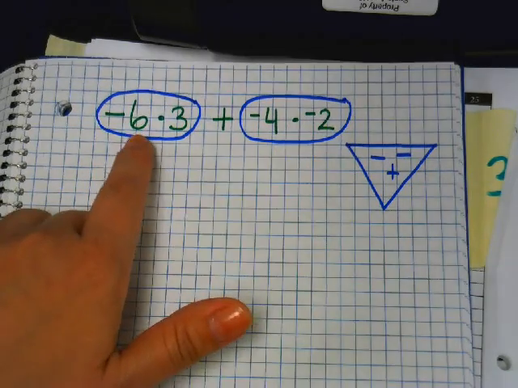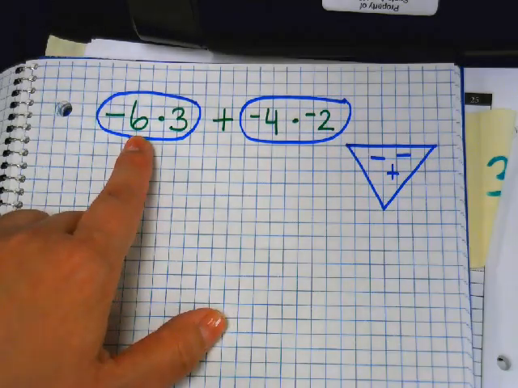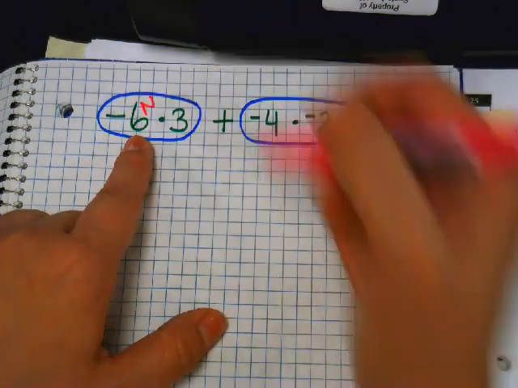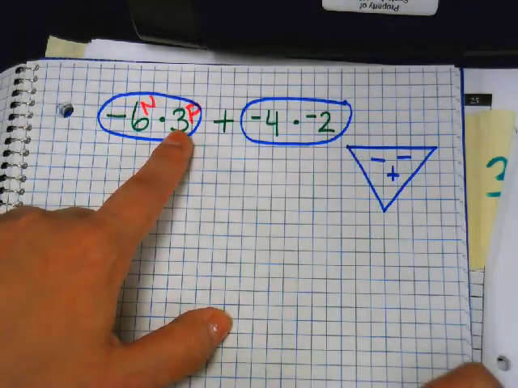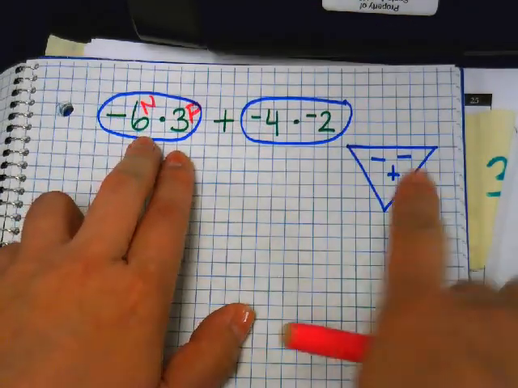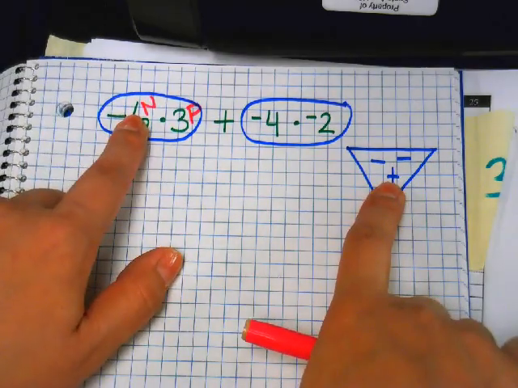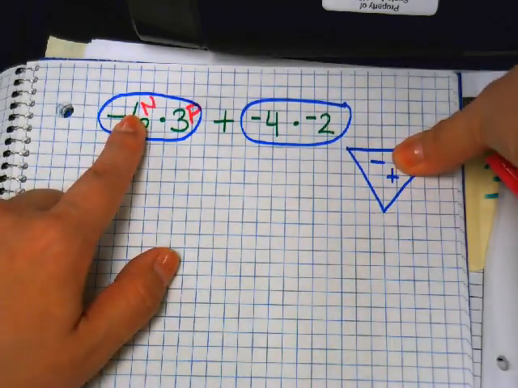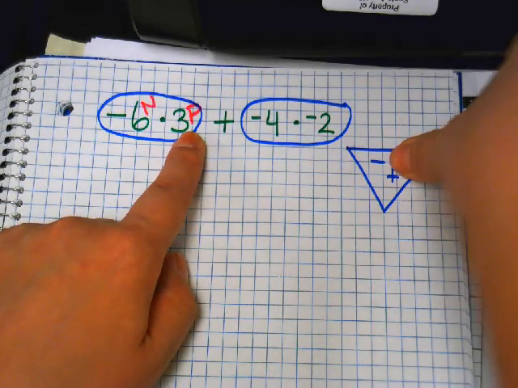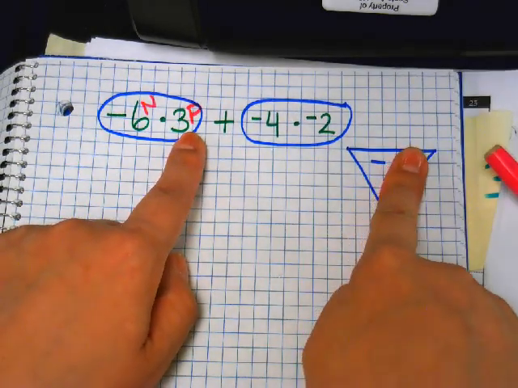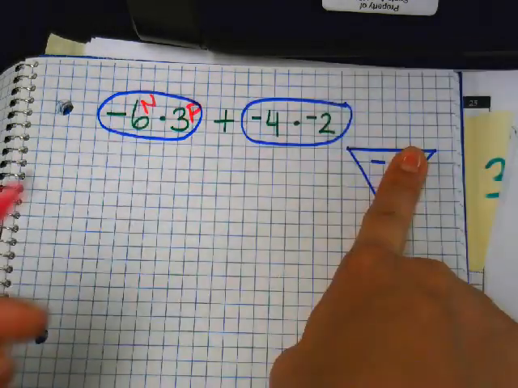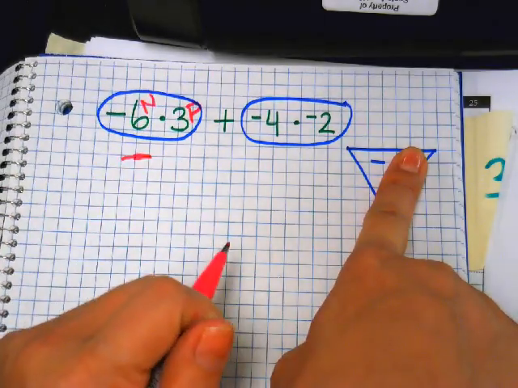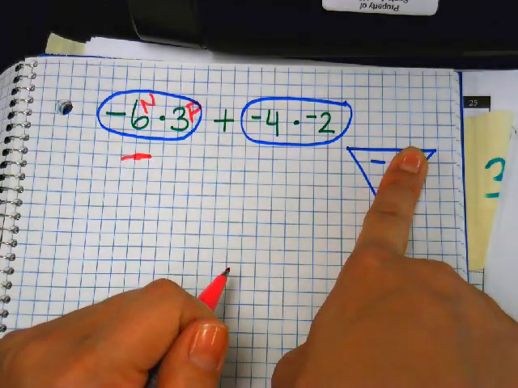What kind of number is my first number here? Is it a positive or is it a negative? This is a negative. What kind of number is this number? Positive. Sophia, I need you to pay attention. You go to your Dorito Man. This is a negative, and this is a positive. So, cover it up. What have I not covered up with my finger? Negative. So that means that my answer is going to be negative 18.